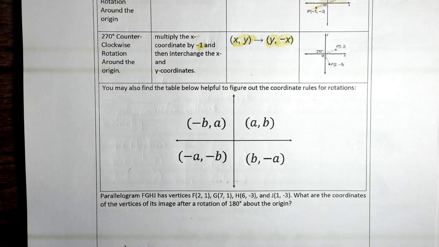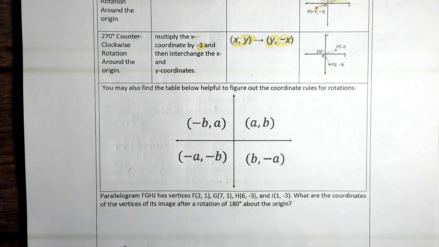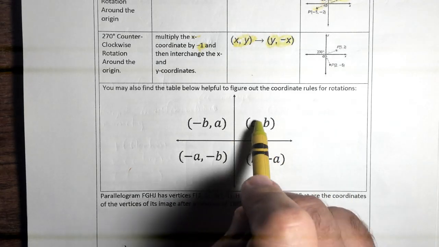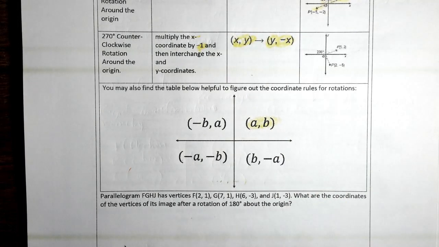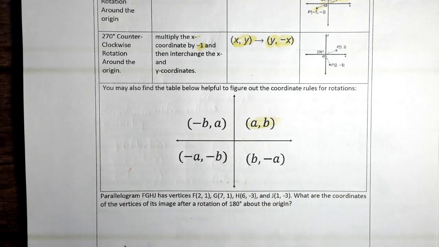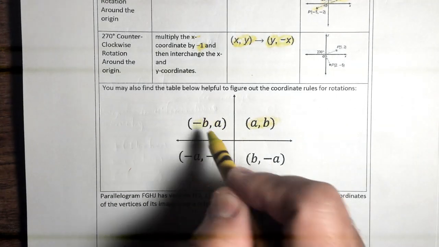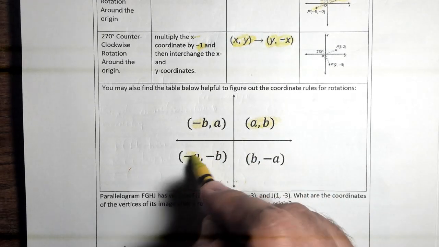Go down a little bit here. You may also find the table below helpful to figure out the coordinate rules for rotations. As I mentioned in class, right and up are positive. So up here it's positive A, positive B. Left is negative. So here it's positive A, negative B. Down here, because this is the 180, it's negative A, negative B.